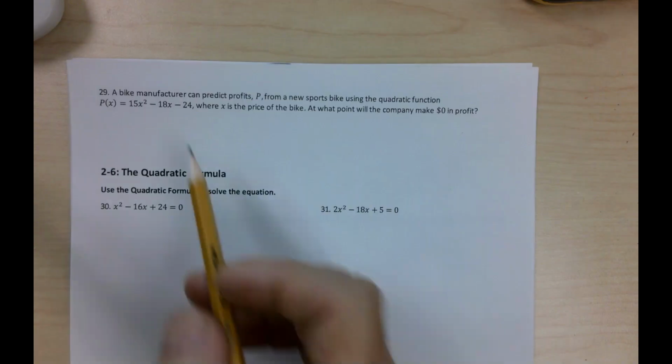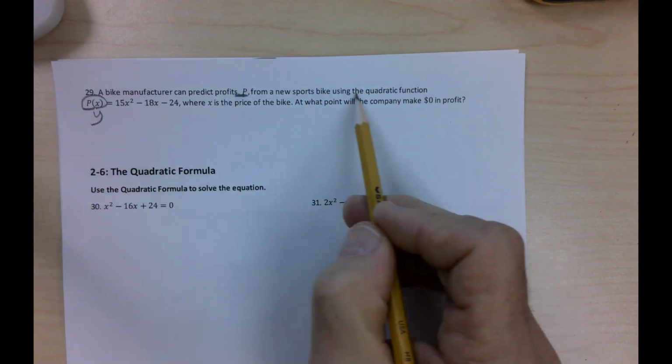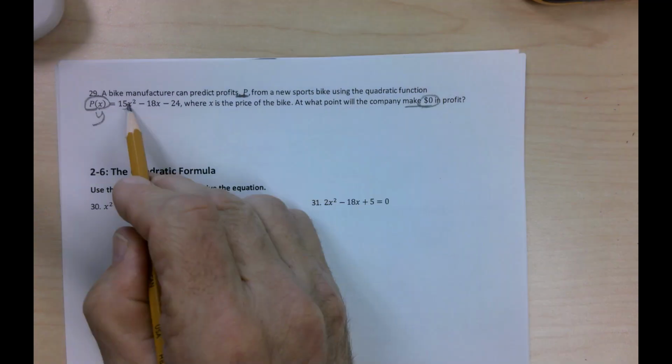All right, final page. A bike manufacturer can predict profits P. That's this. So you've got to keep track of this. From the quadratic function, where x is the price of the bike. Price. At what point will the company make zero?